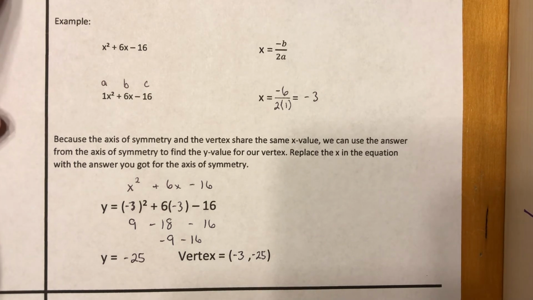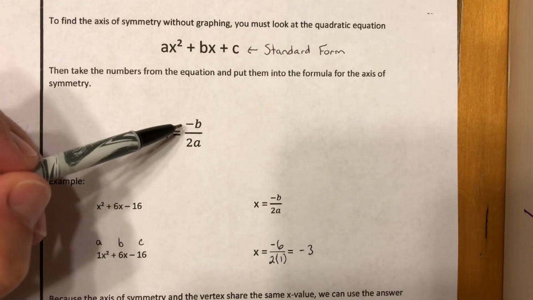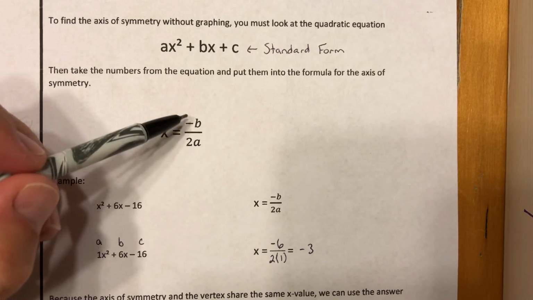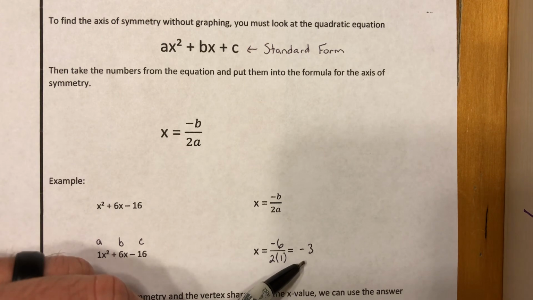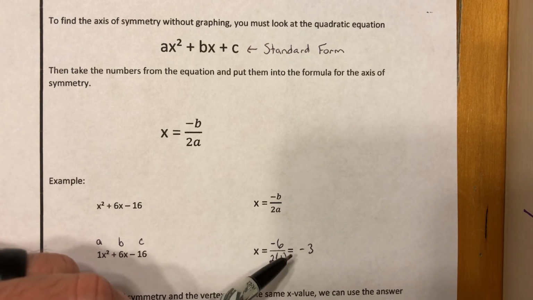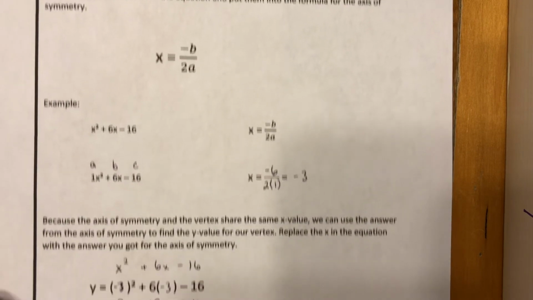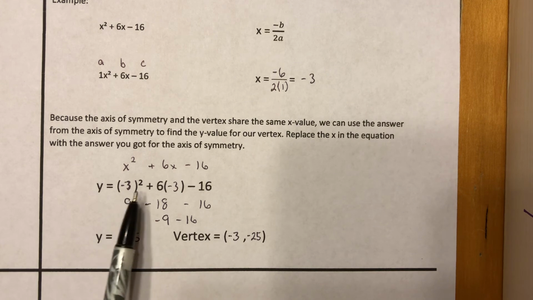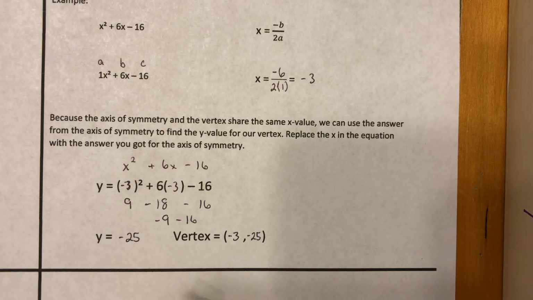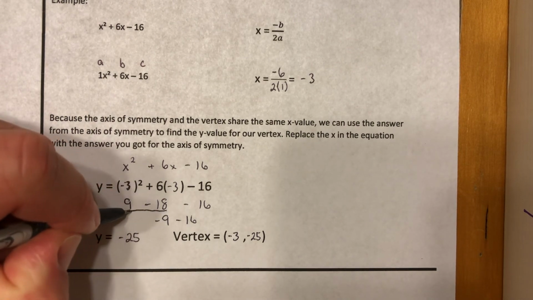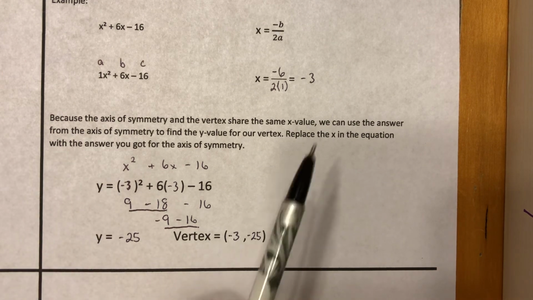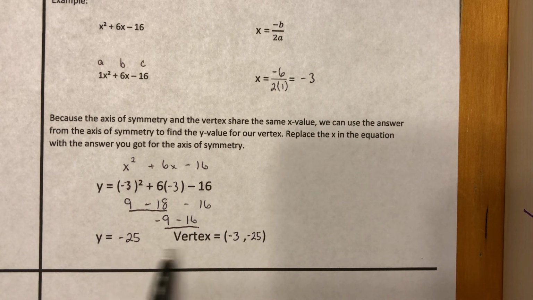So again, you want to start with the axis of symmetry. Take the opposite of the b number, divided by 2 times the a value. The answer to that is your answer for the axis of symmetry. In this case, it was x equals negative 3. For the second part, finding the vertex, I want to take that negative 3 and plug it in to each of the spots where x used to be. I want to solve that equation, and then from there, I want to come up with my final answer, which was negative 25. So my vertex is negative 3, negative 25.